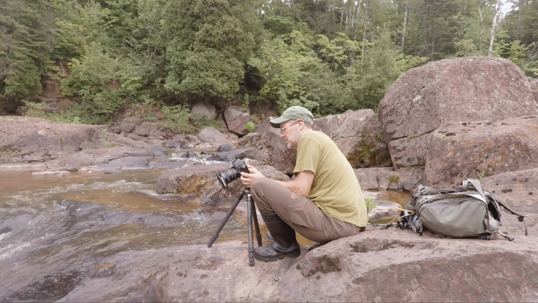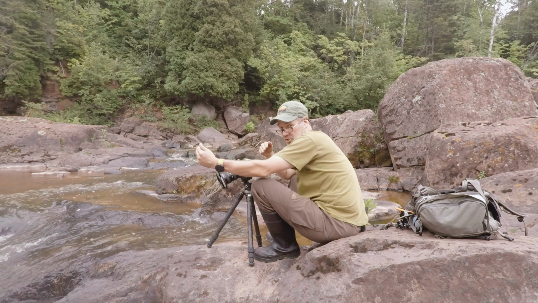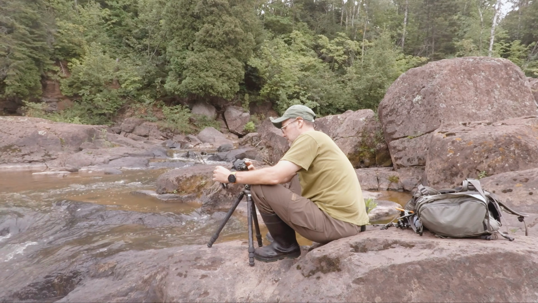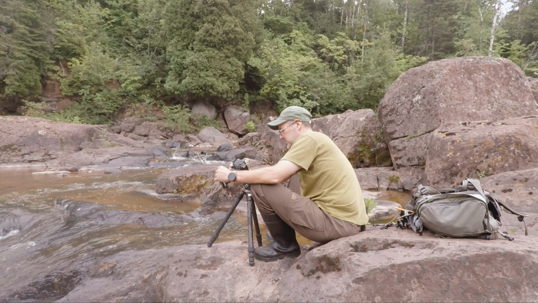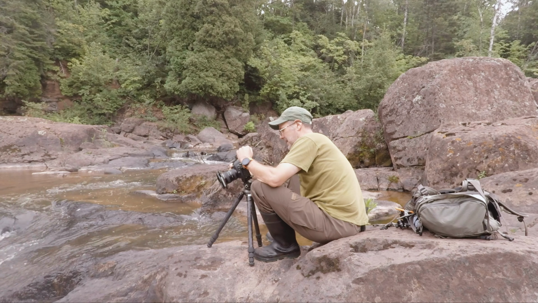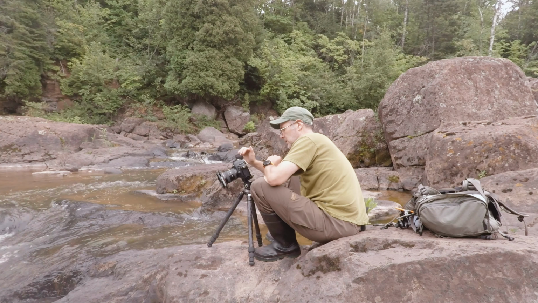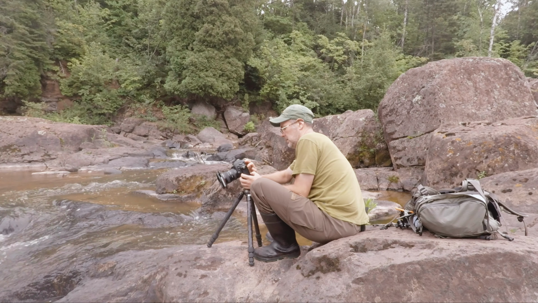And that's the shot. Focused on the rock here in the foreground. F11's keeping me sharp enough front to back, so I'm not worried about focus anywhere. And that's it. I might go just a little longer. I'm going to drop this ISO down to 50. It's going to put me at a little over half a second. I think I like that a little better, a little more painterly.